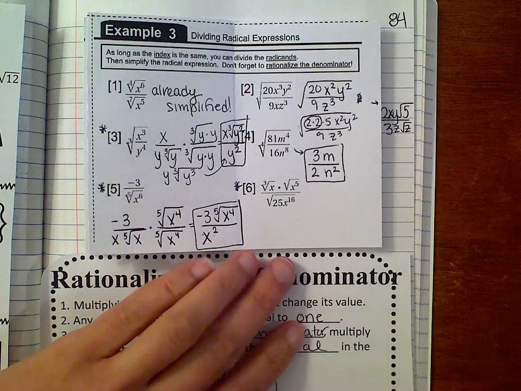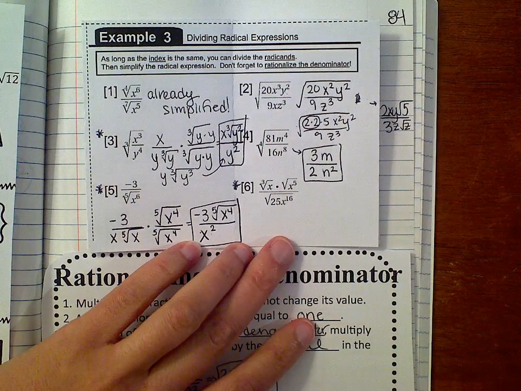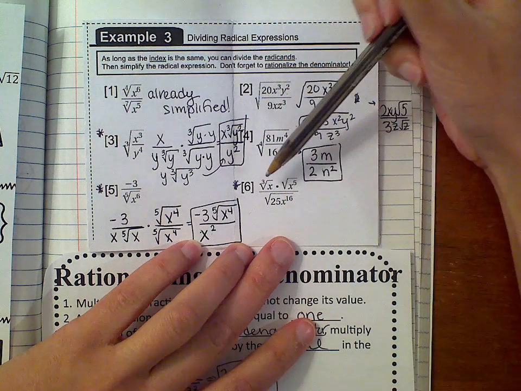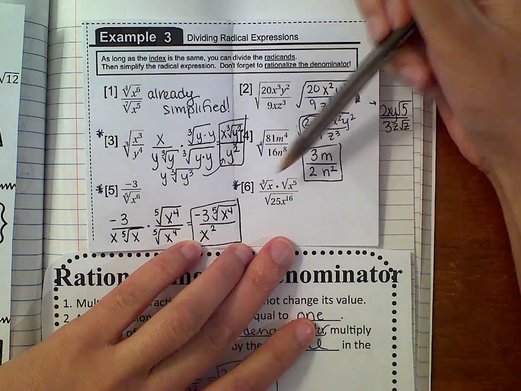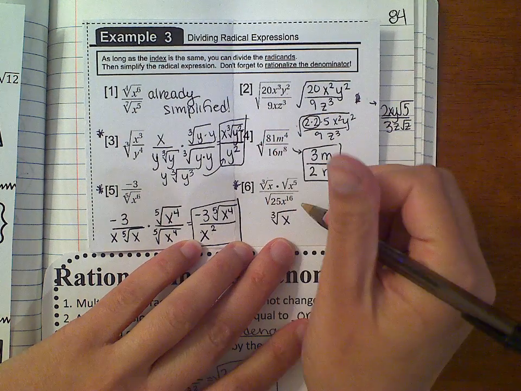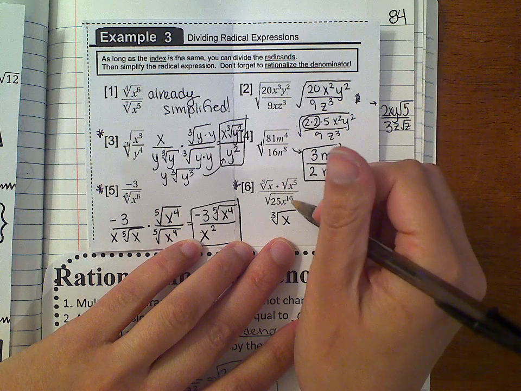Alrighty, this rationalizing stuff is nobody's fave. So, number 6 is interesting. That is a cube root, and none of the others are. So he's just kind of chilling. You're not going to be able to do anything with him. But the square roots you can do stuff with.